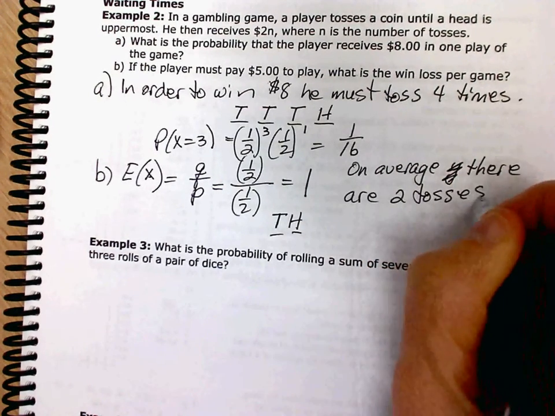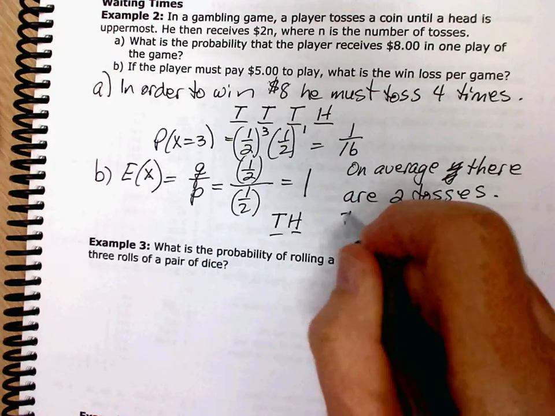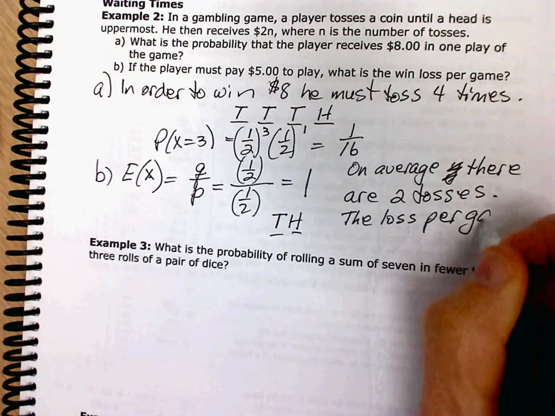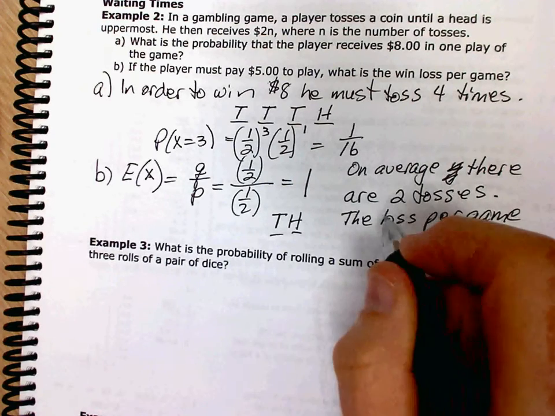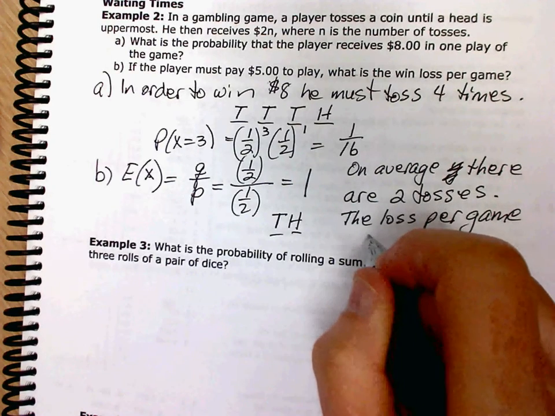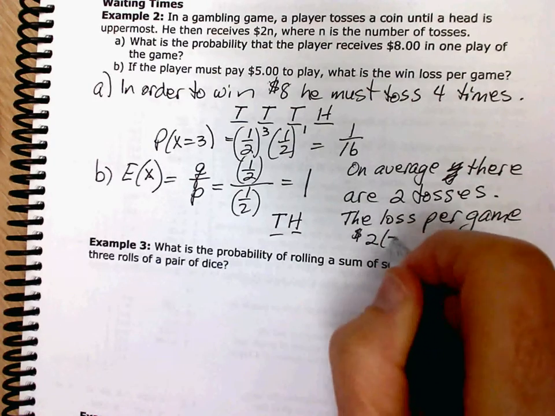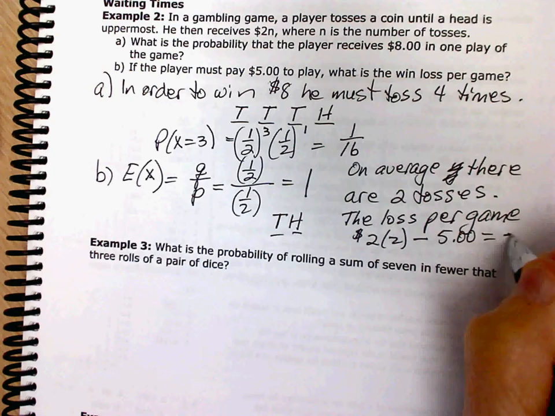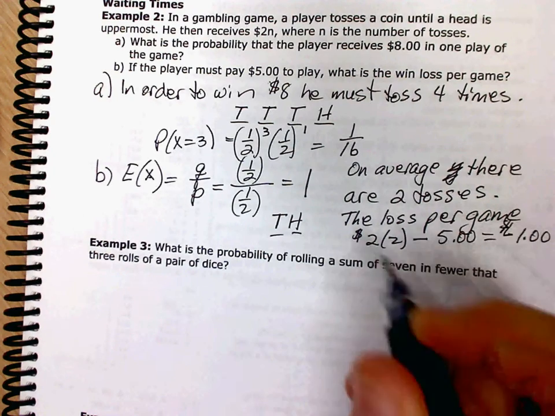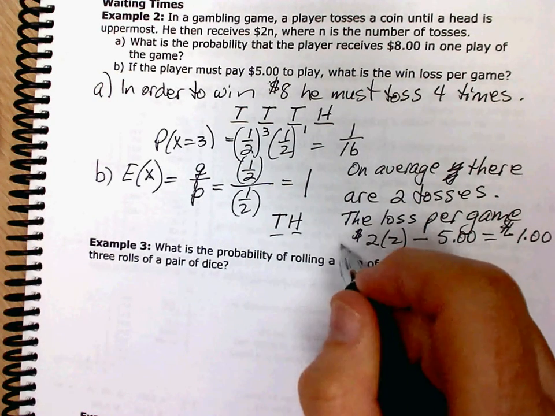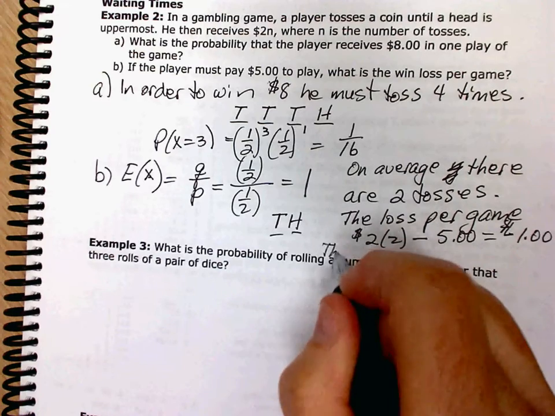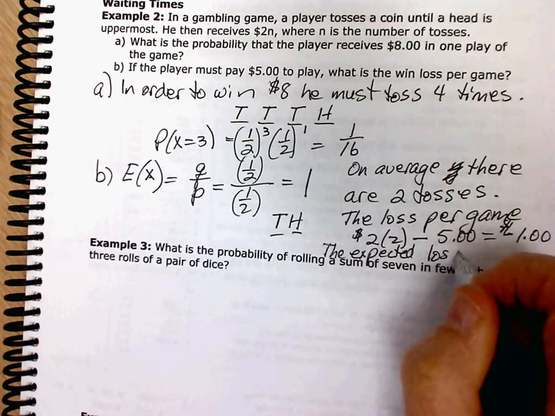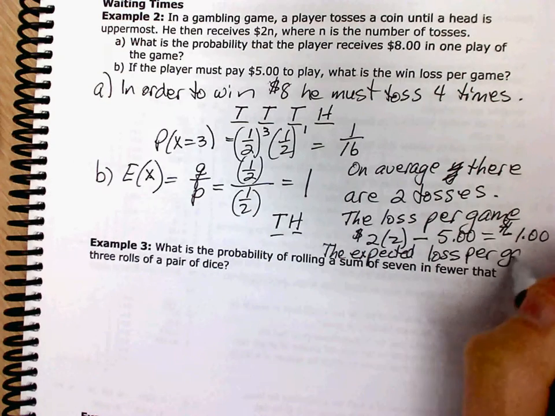The loss per game. Well, he gets $2 per toss, right? So $2 times 2 tosses minus $5 to play is equal to minus $1. So the expected loss per game is $1.